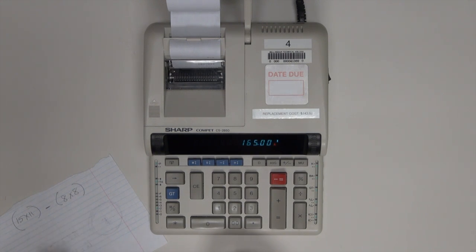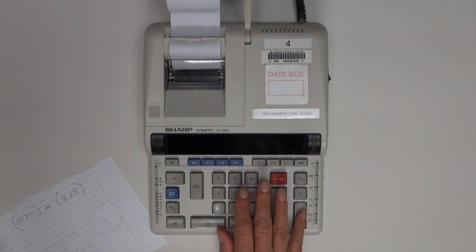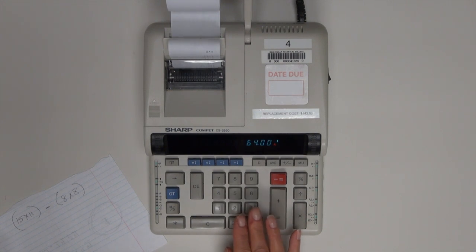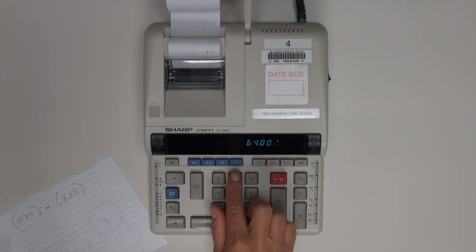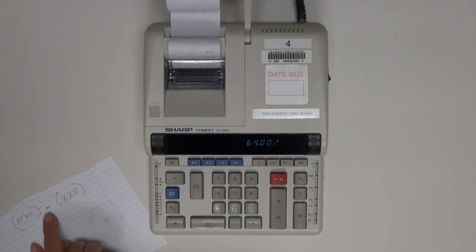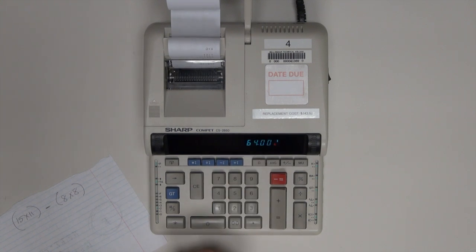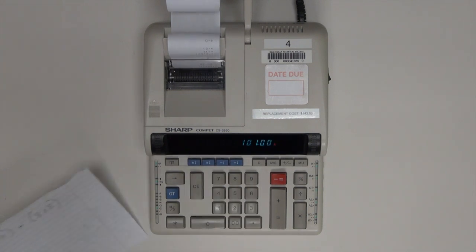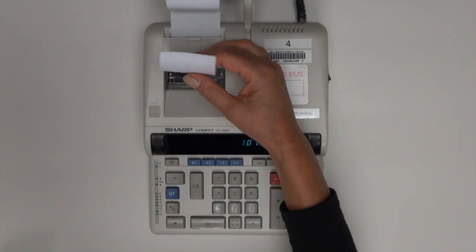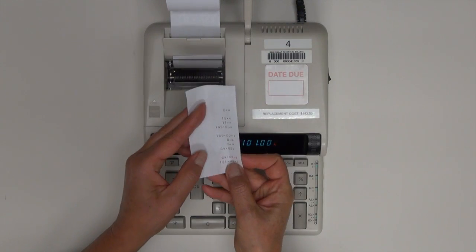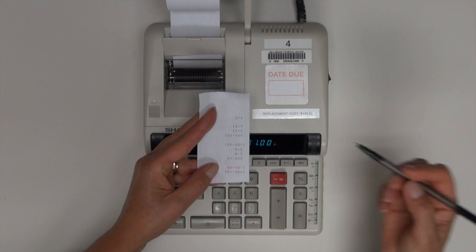Now I'm going to do the second multiplication problem. 8 times 8. That answer is 64. That needs to go into memory as a negative because we're combining this negative with this positive. So I'm going to go ahead and enter that into memory as a negative. Now what I'm going to do is combine this positive answer with this negative answer by hitting the memory total key. And we have in fact done negative multiplication using the memory.